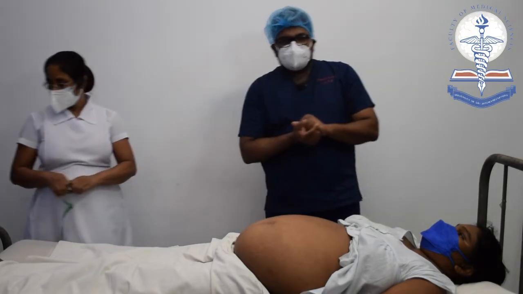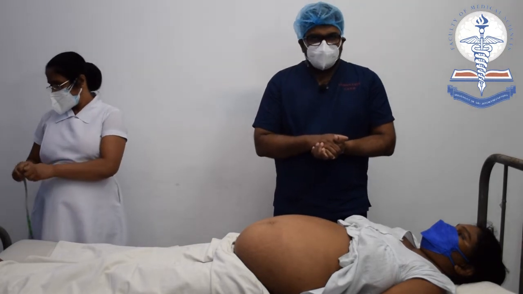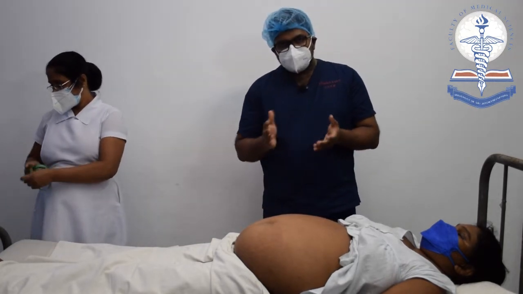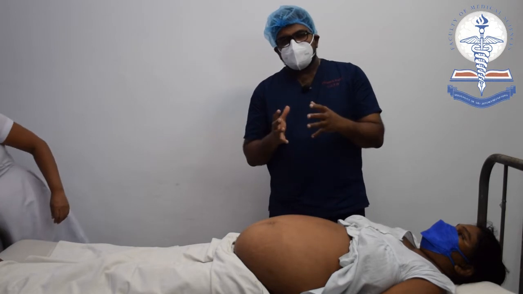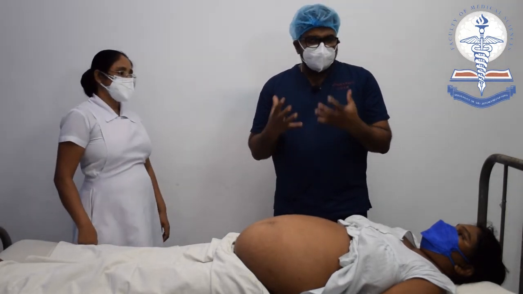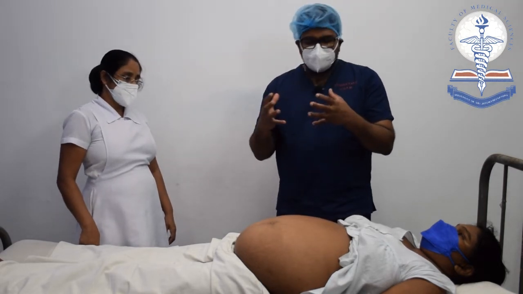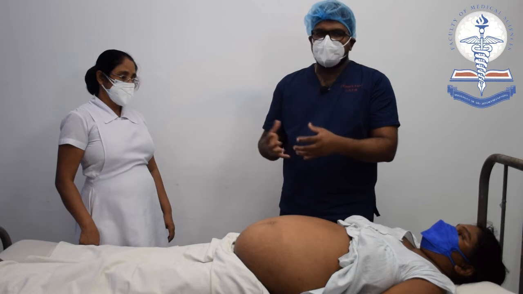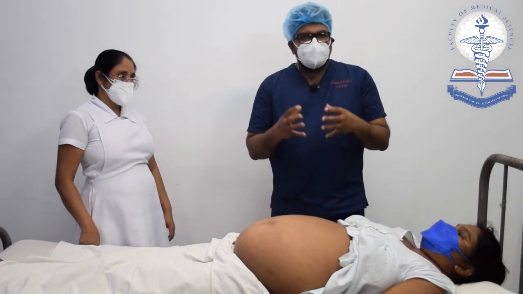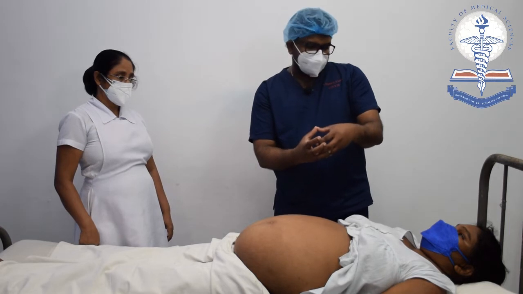Right. The next step is to examine the lower pole of the uterus. To do that, we are looking for the presentation, the presenting part of the fetus. It can be a breech, cephalic, or something else, but whatever it is, it is a large structure like that.